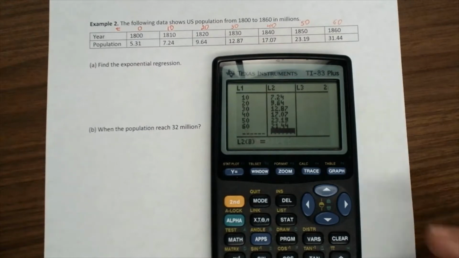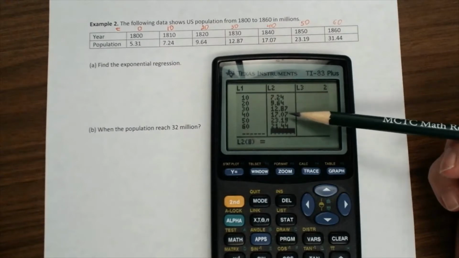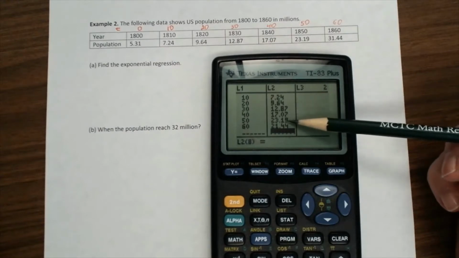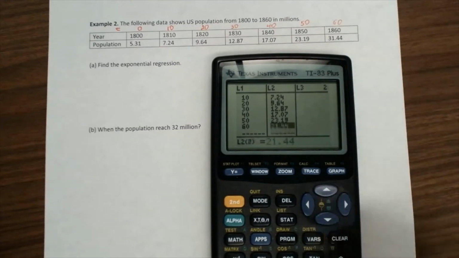And again, it's a good idea to go and check if I typed the data correctly. For example, right here, the last data is supposed to be 31.44. Now everything looks good.